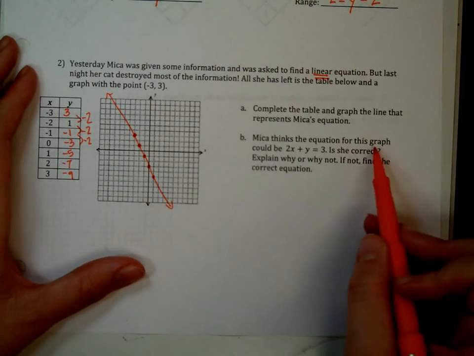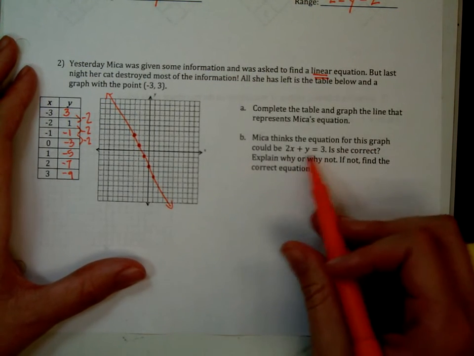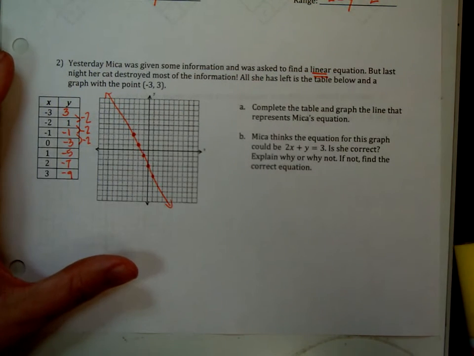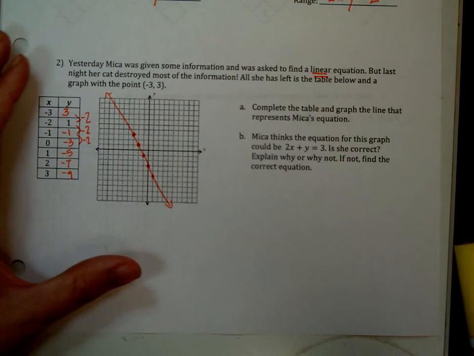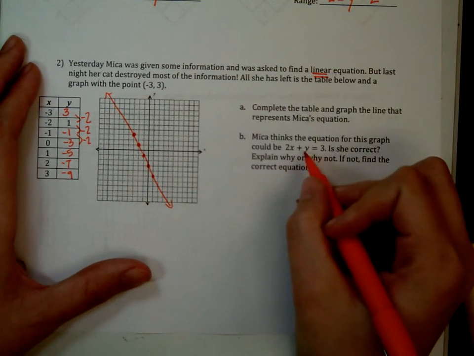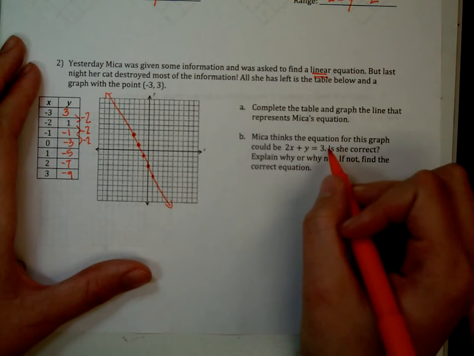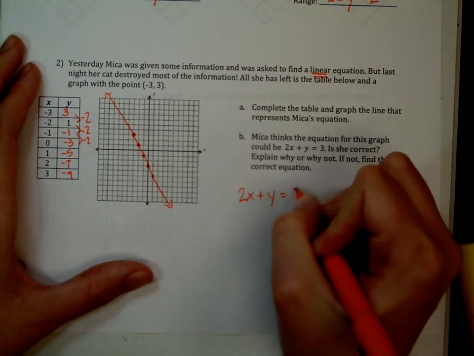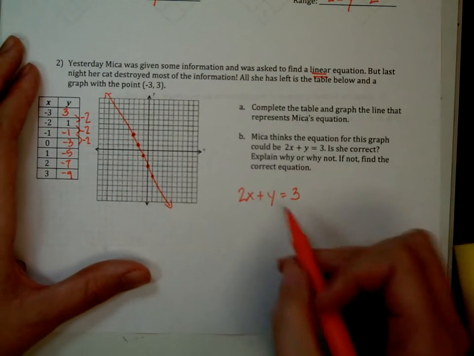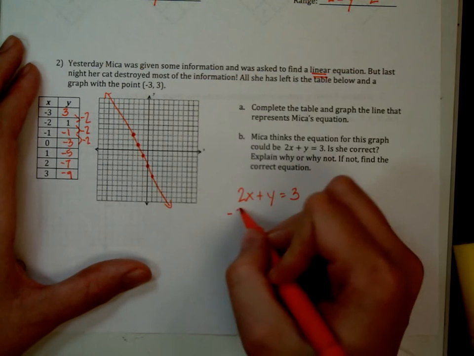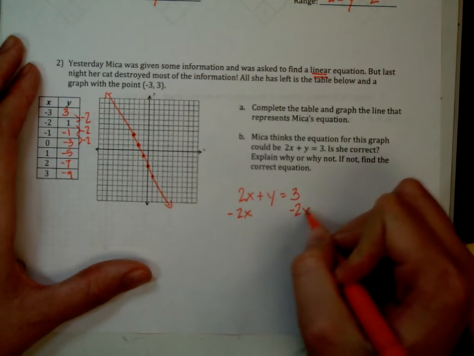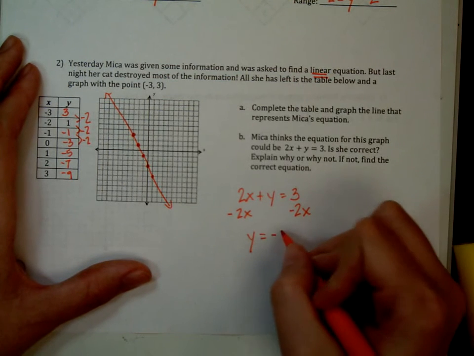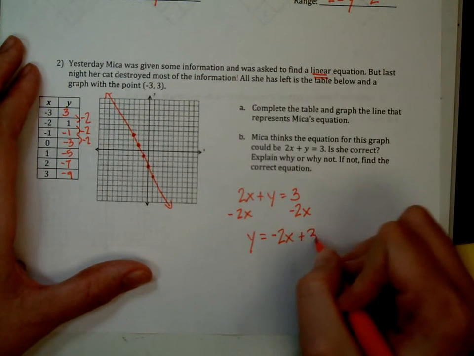Micah thinks the equation for this graph could be 2x plus y equals 3. Is she correct? Explain why or why not, and if not, find the correct equation. So we need to put this into y equals mx plus b form. 2x plus y equals 3. So to do that, we're going to have to subtract 2x from both sides. So we get y equals -2x plus 3.